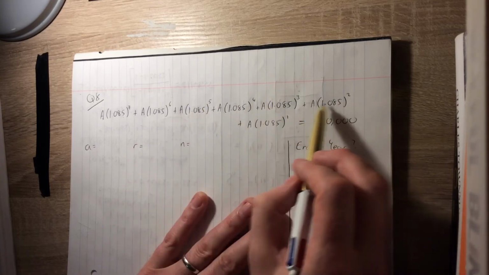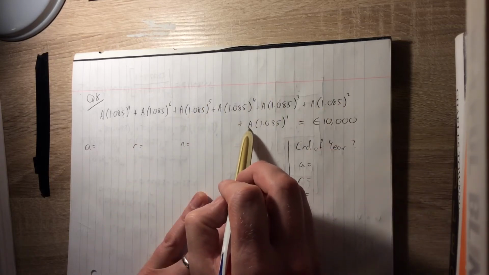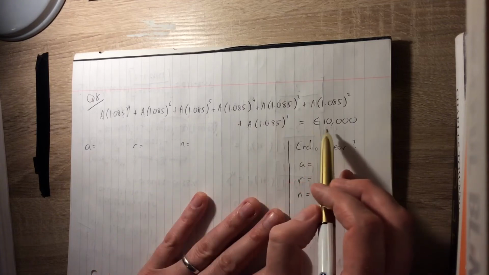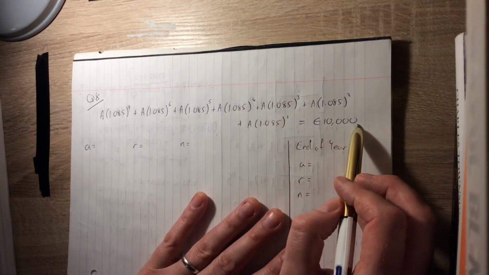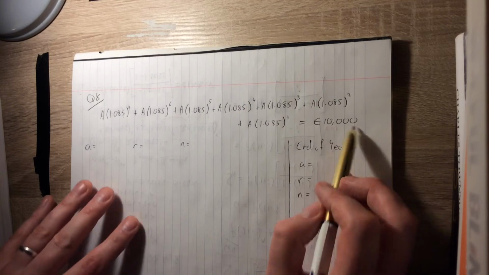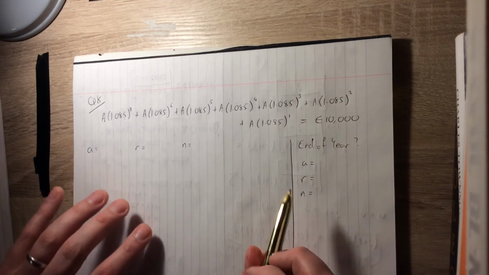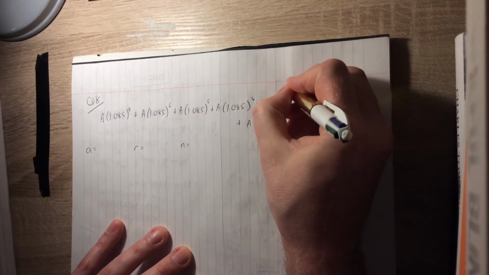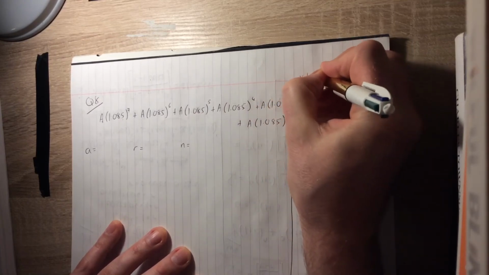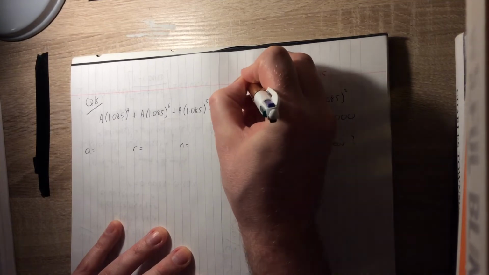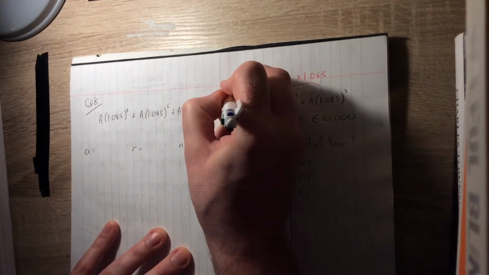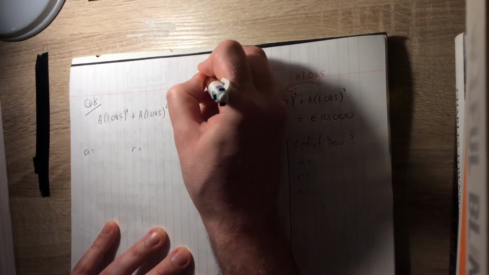Okay, and so on until finally at the beginning of the 7th year he puts A into the account, and that sits there for 1 year until the end of the 7th year, and he needs all that to add up to 10,000 euros. Well, again we've got our geometric series. If you look here, you're multiplying with each step by 1.085. And because you're multiplying by the same amount with each step, that is a geometric series.